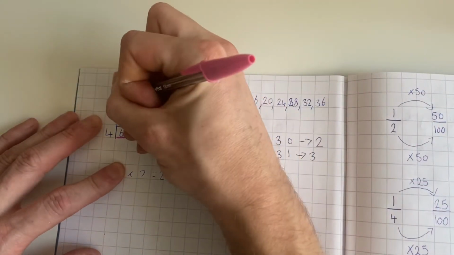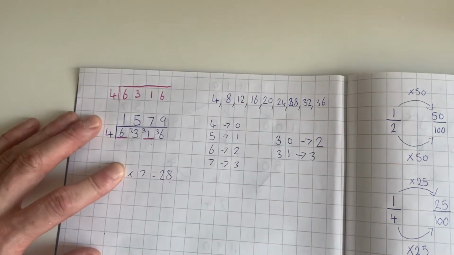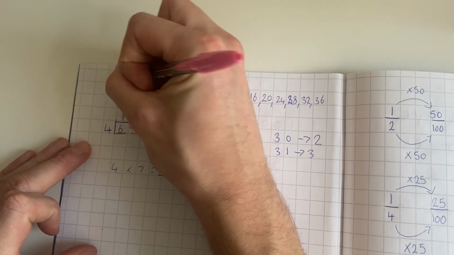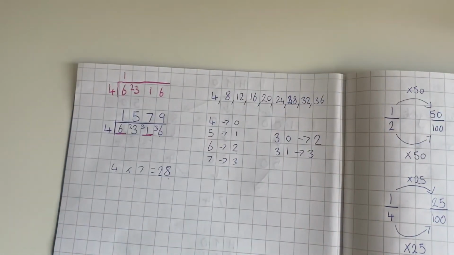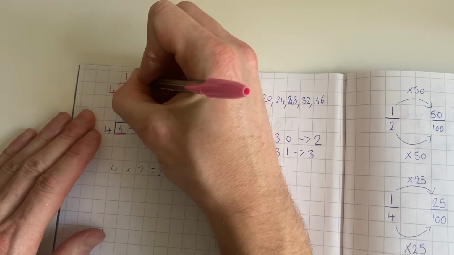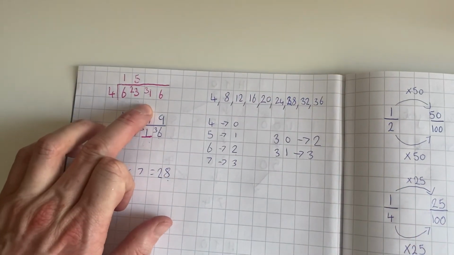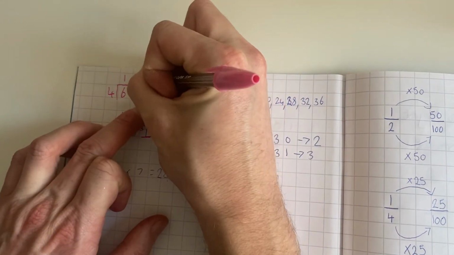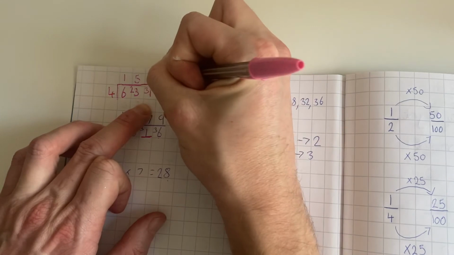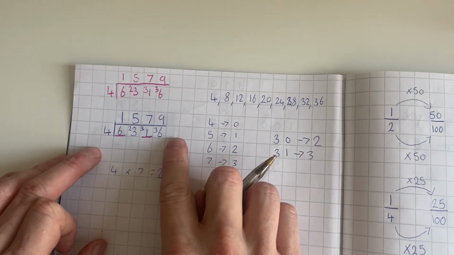6,316. And we're going to divide that by 4. So 4 into 6 goes once with 2 remaining. 4 goes into 23 5 times with 3 remaining. 4 goes into 31 7 times with 3 remaining. And 4 goes into 36 9 times. And that's the same question answer we've got here.